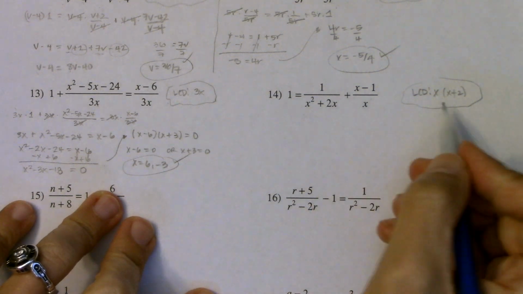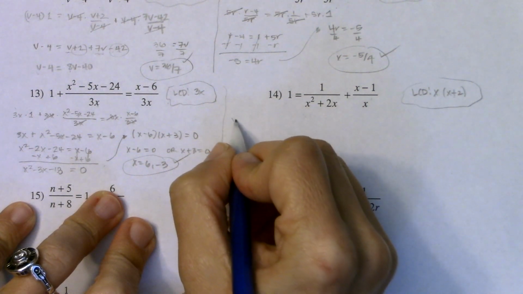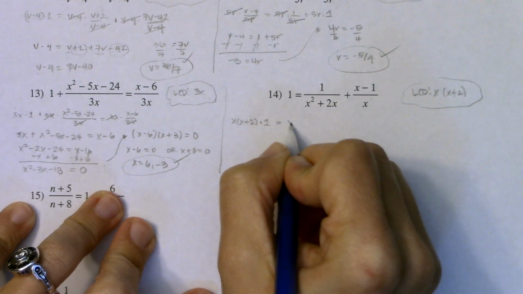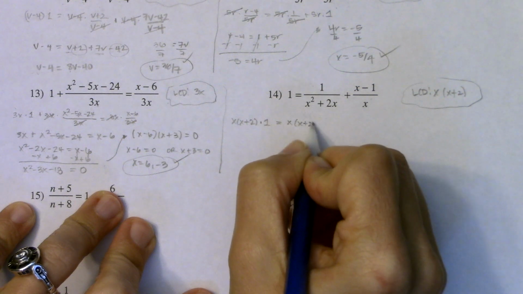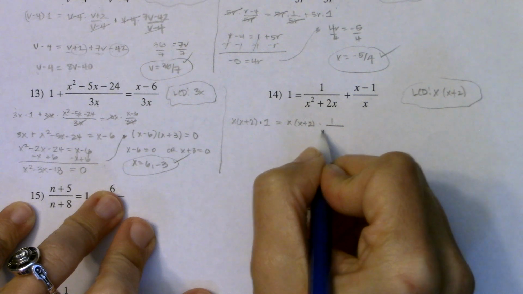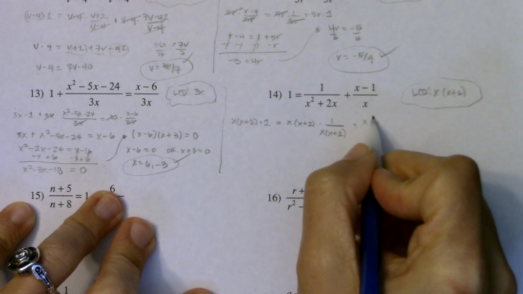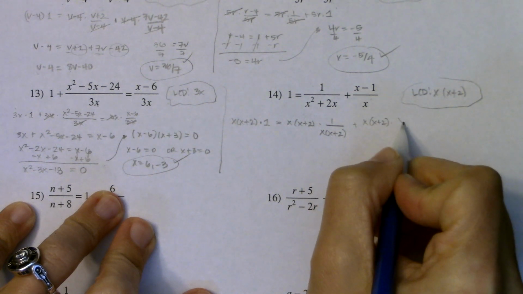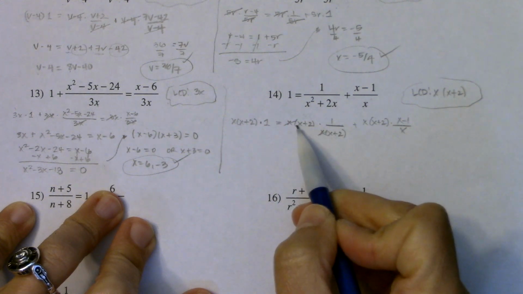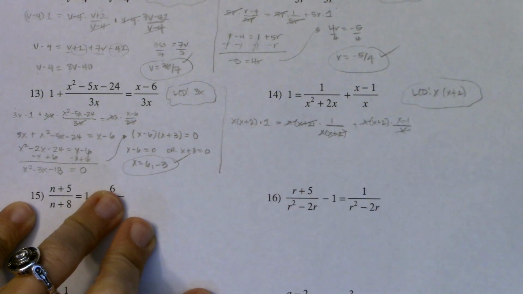Okay. So same thing's going to happen over here. And let me put a little separation bar. So I'm going to do x plus 2 times 1. That will be equal to x plus 2 times this fraction. And I'm going to rewrite this denominator factored out. And then I'm going to have x plus 2. And then we've got x minus 1 over x. All right, so cancel, cancel, cancel, cancel, cancel, cancel. And then let's see what we have left.